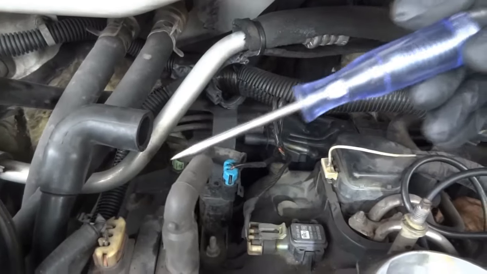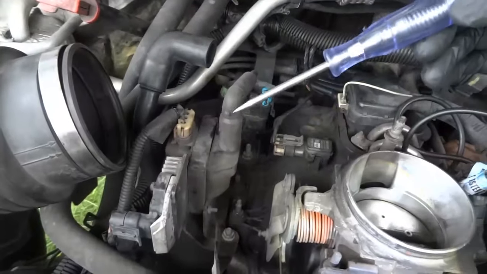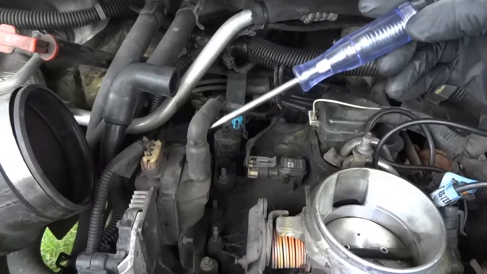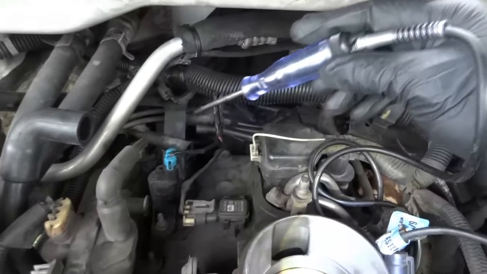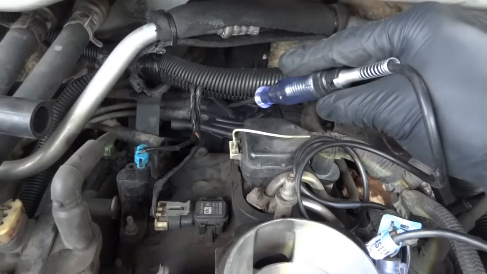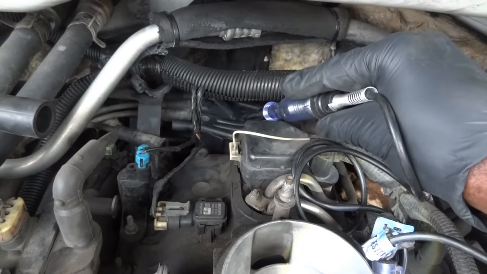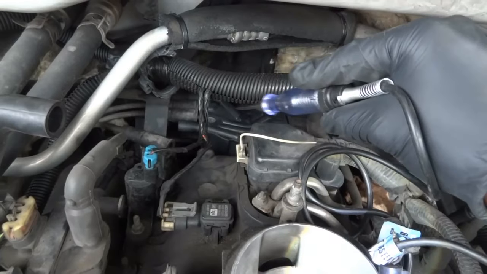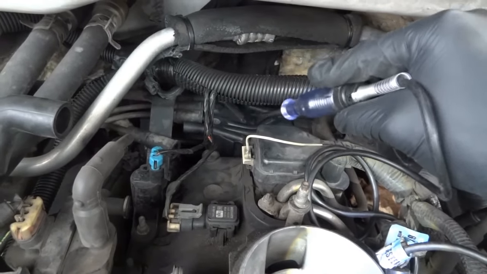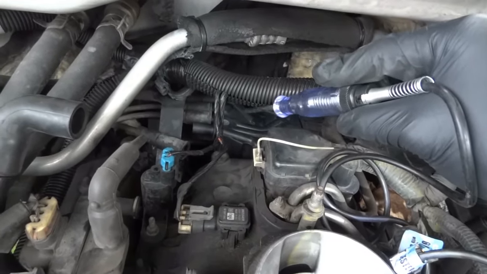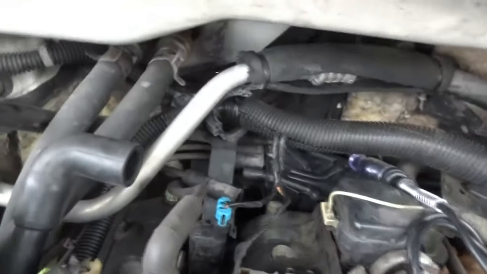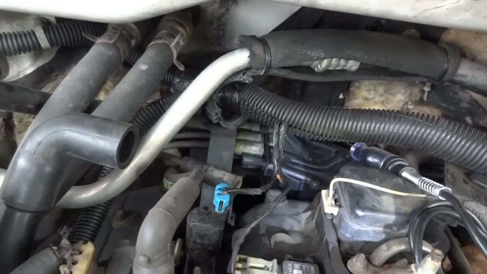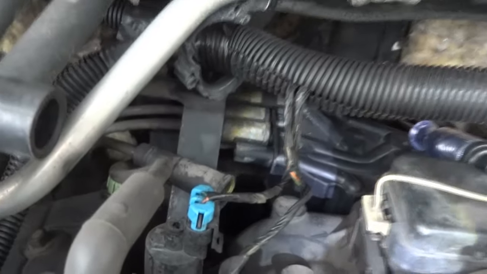Since we have power coming out of this coil, and power flows through this wire and goes into the distributor cap, and the distributor cap puts it on the rotor, and when the rotor spins, it sends power to each cylinder. So right now I am going to put my test light over here.